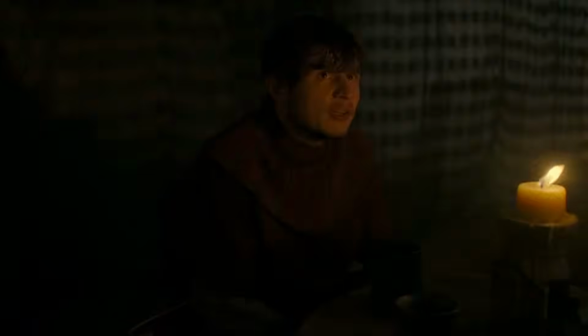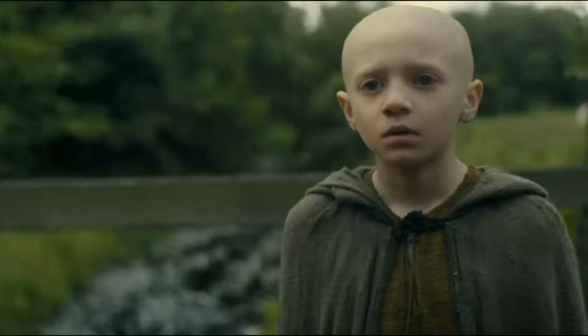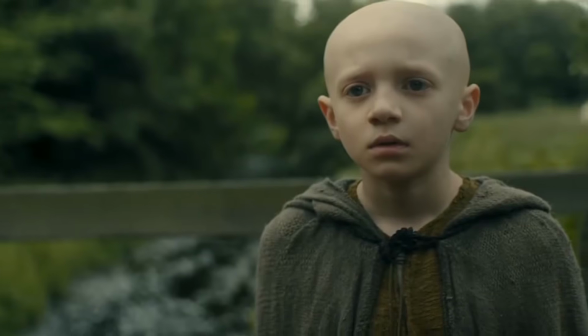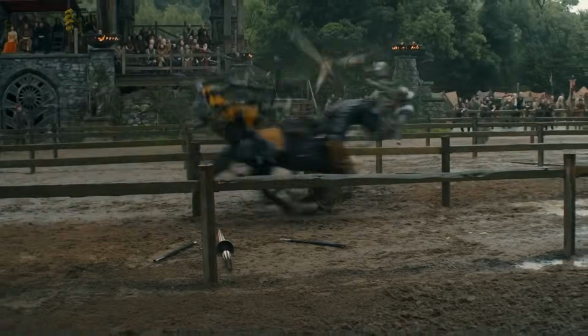Dunk and Egg stumble directly into this uneasy political environment, even if Dunk himself barely understands the larger game being played among the noble houses of Westeros.